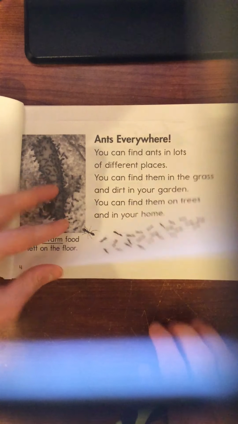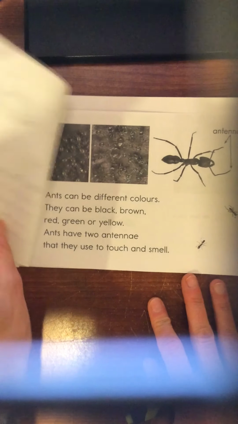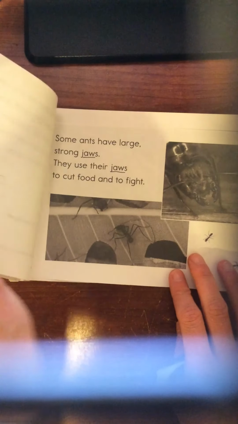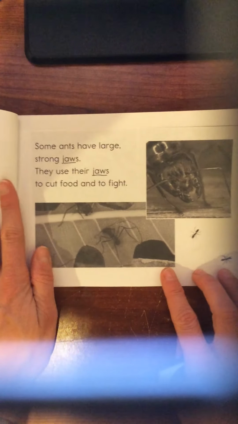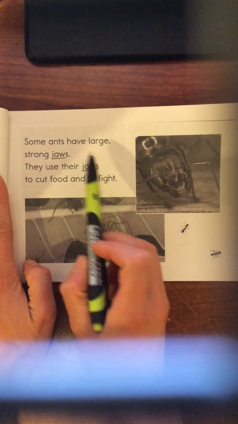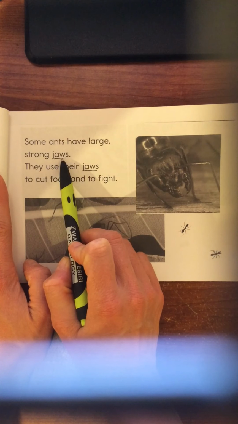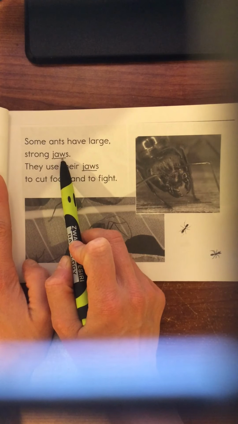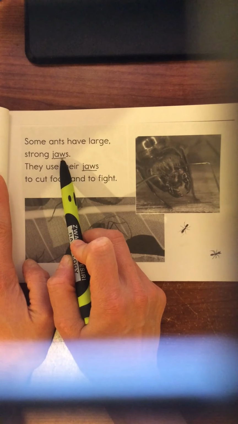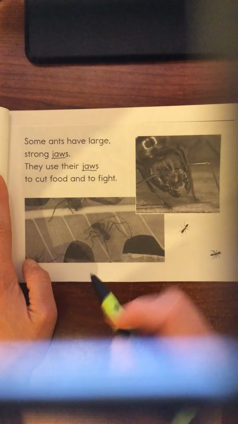All right, so we're going to try it again. Let me show you the page where I had trouble. Oh, here it is. Here's where I did more underlining. It says, "Some ants have large, strong jaws." I got to this word and I was like, I don't know what jaws means. Jaws is a shark, right? This is not about sharks though. So what could jaws mean?